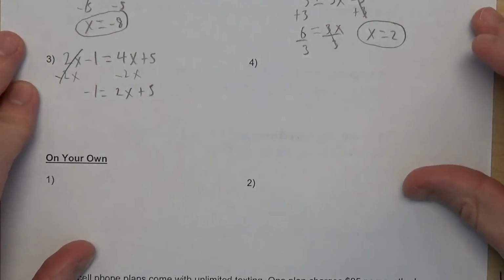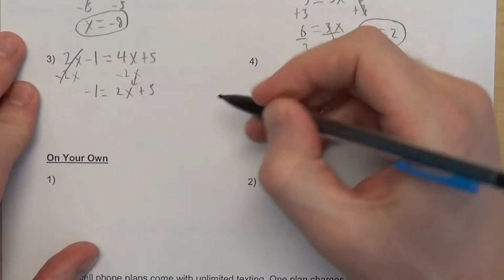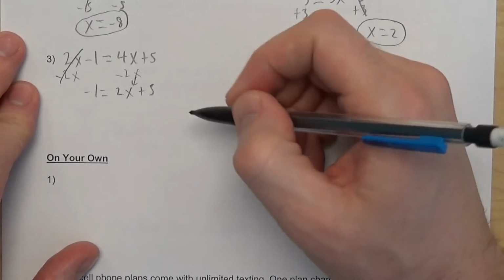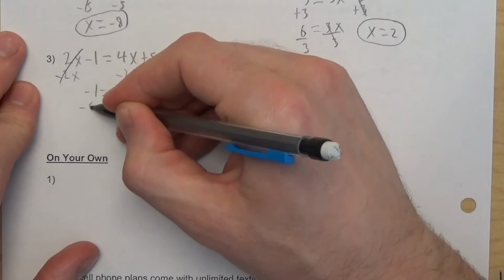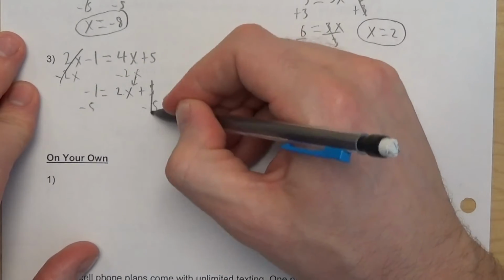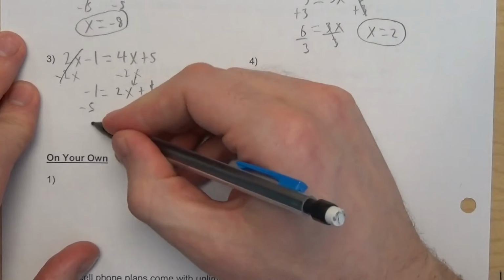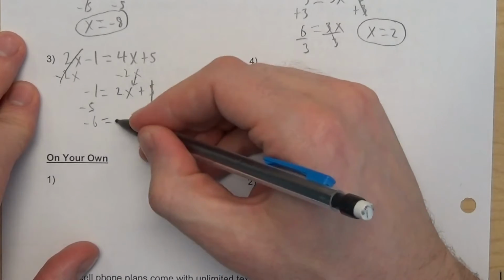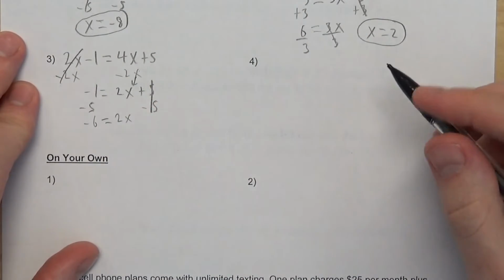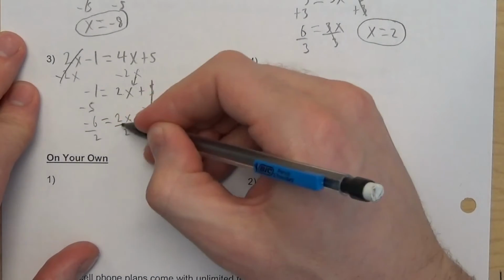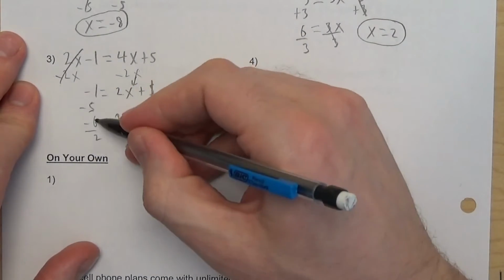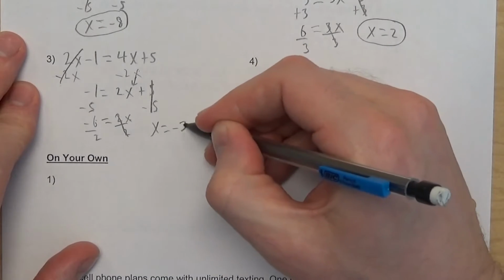So this is a two-step equation now, trying to isolate x. So again, x is on the right side. You need to subtract 5 here. Go over to the other side of the equal sign and subtract 5 there. This will cancel out. Negative 1 minus 5 is negative 6, and on this side we still have 2x. If x is being multiplied by 2, you have to undo that by dividing by 2 to cancel that out. Negative 6 divided by 2 is negative 3.